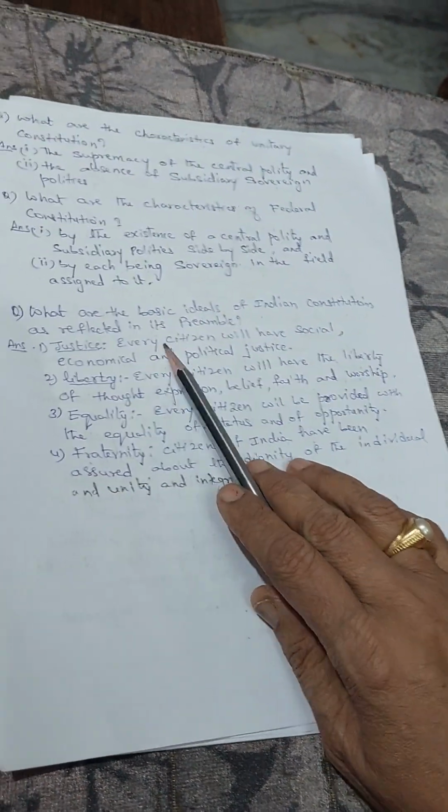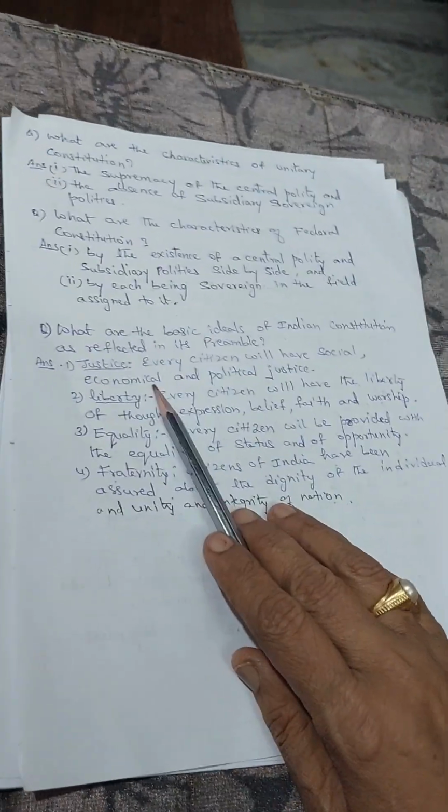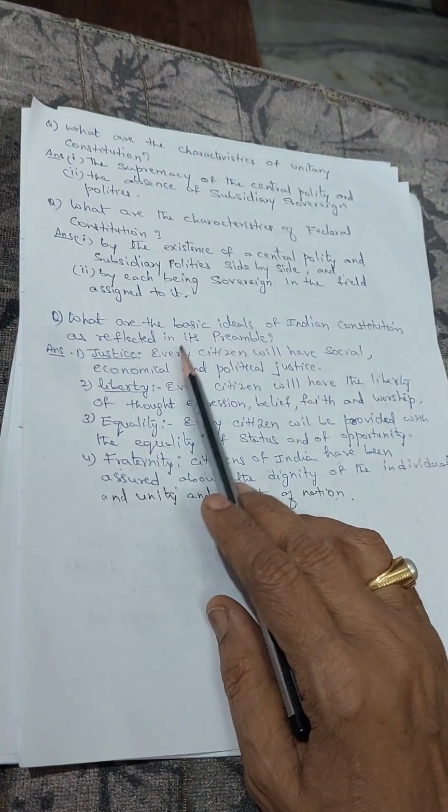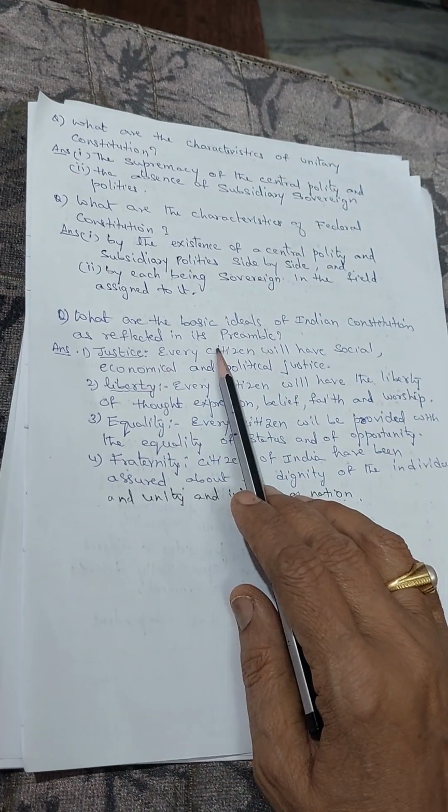Next we'll see what are the basic ideals of the Indian constitution, as reflected in the preamble. Very important for a 3 marks question, children.